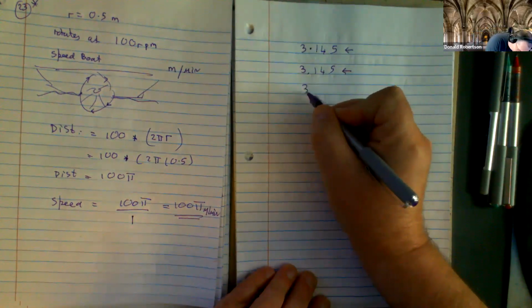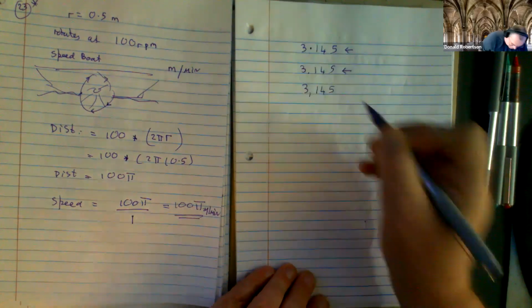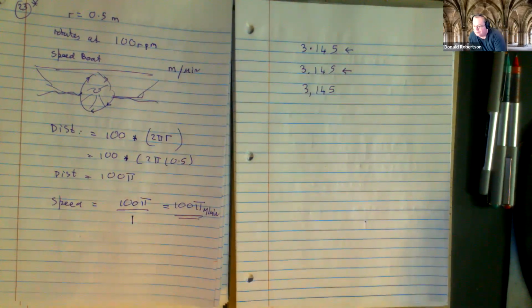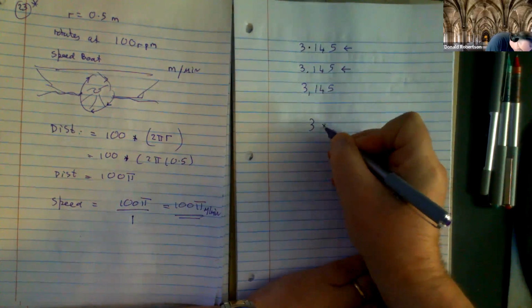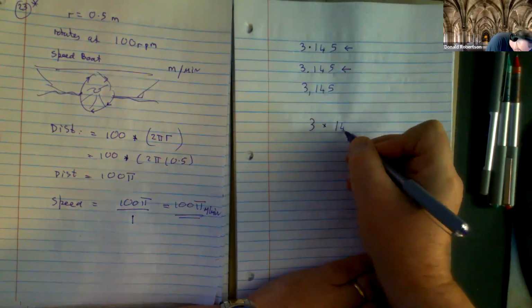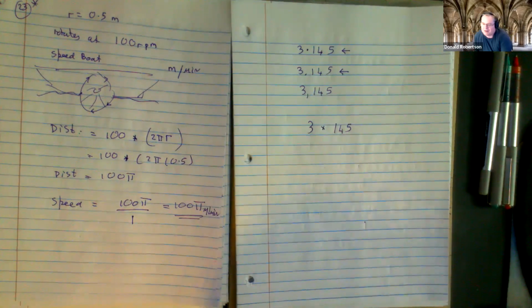Well, just for curiosity's sake, do you know that if you're French, that's 3,145? In fact, if you're Russian as well, I believe it's 3,145. They use a comma instead of a decimal point. See, you now know stuff. So if I want to do 3 times 145, do you see why I have to do an X?